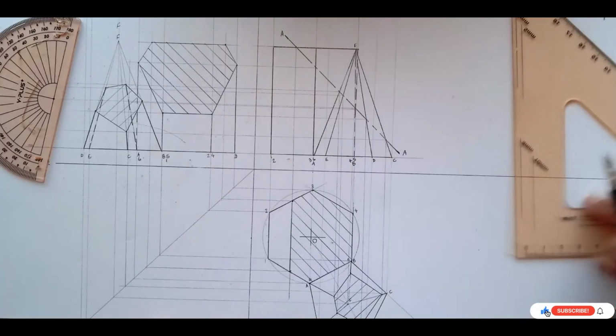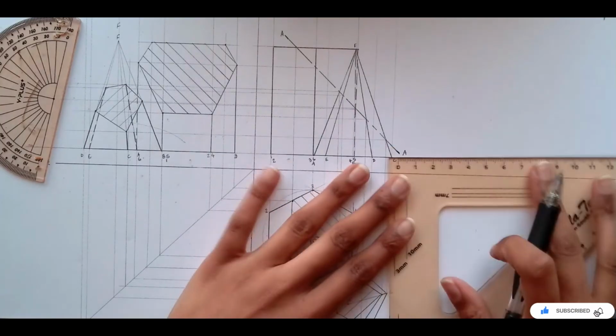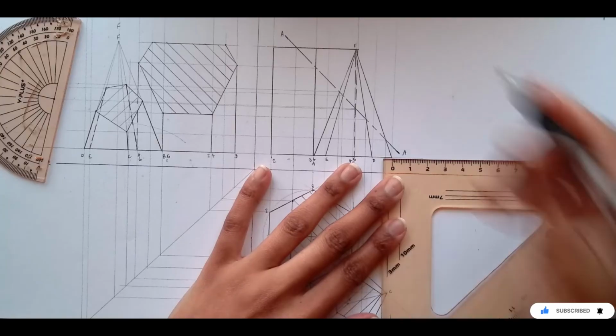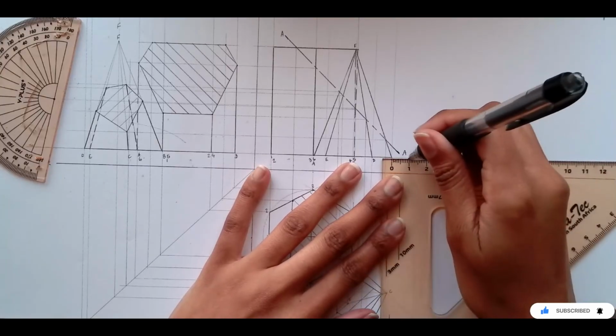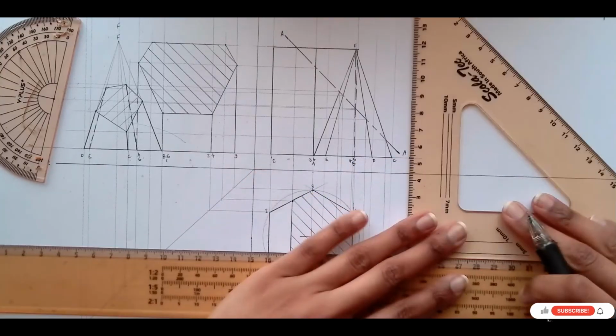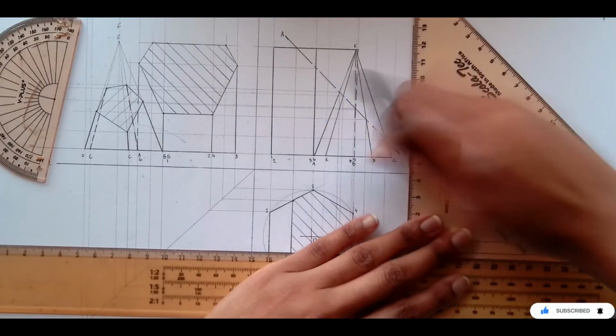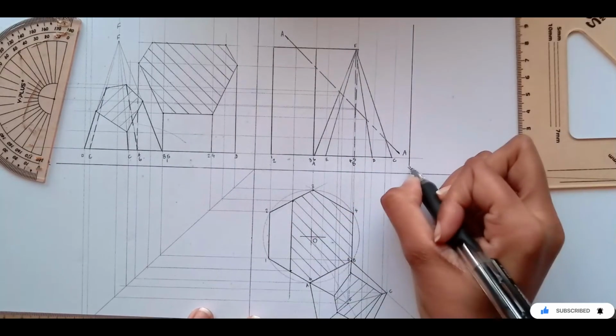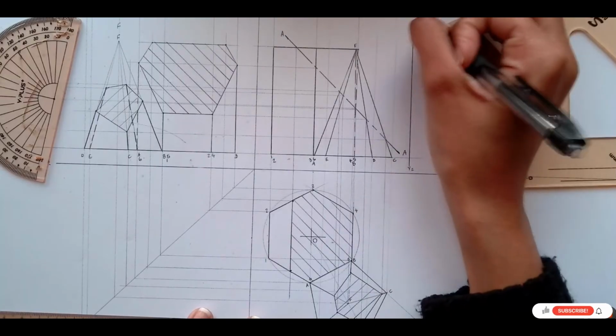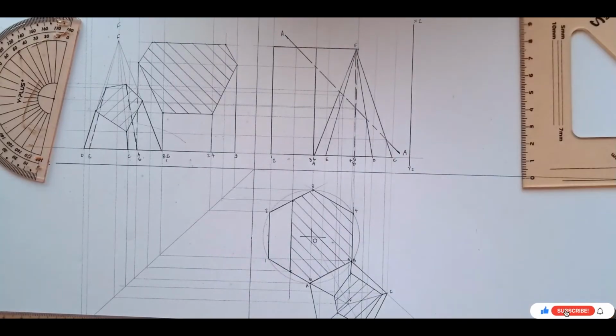So point C, I'm going to measure 10 out from it, get my XY line here, my copy of the original XY, Y2, X2.